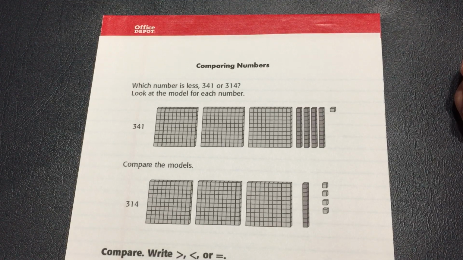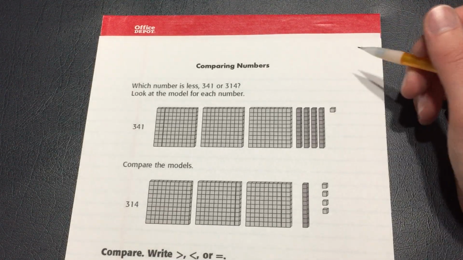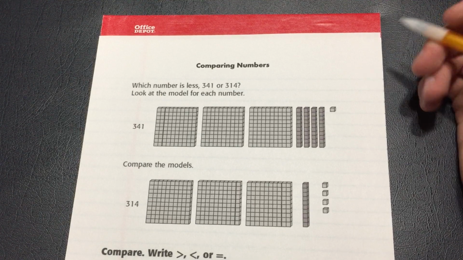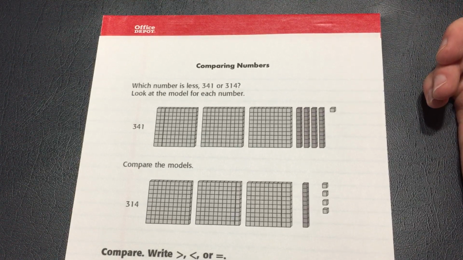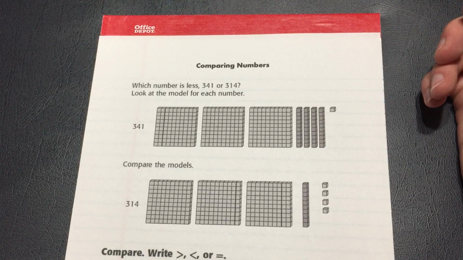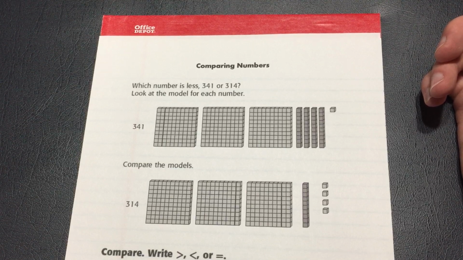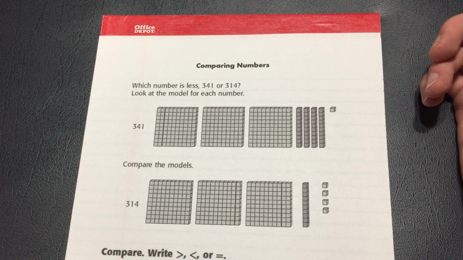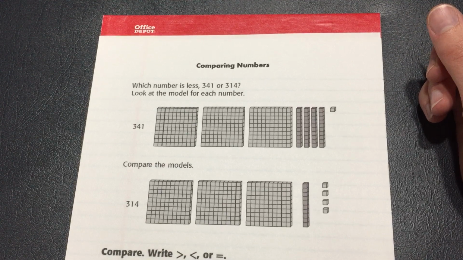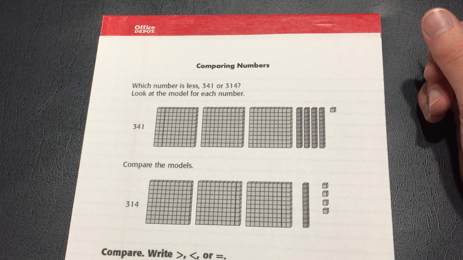So comparing numbers is what we're going to look at today right here. And we're just going to look at mainly some three-digit numbers, being able to tell which numbers are bigger, which ones are smaller, using less than, greater than, and equal to. And we're going to get to that in just a little bit. But right now, we're just going to look at two three-digit numbers.